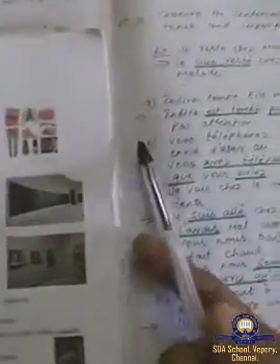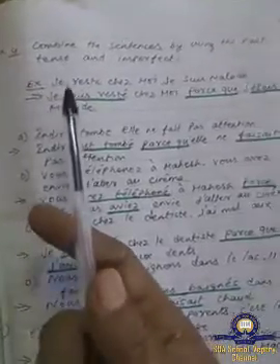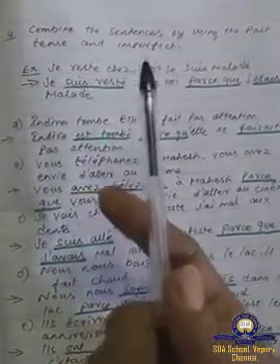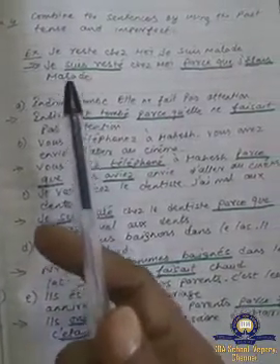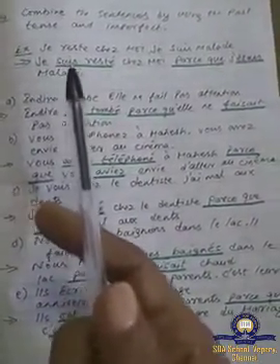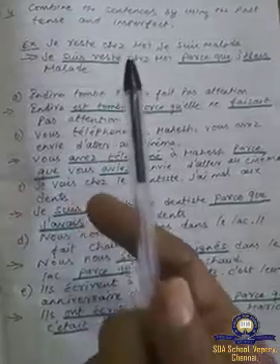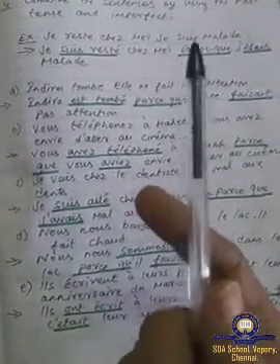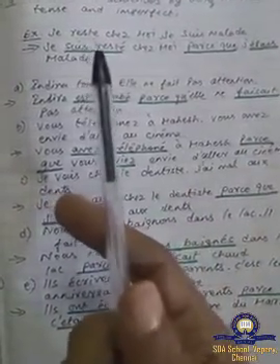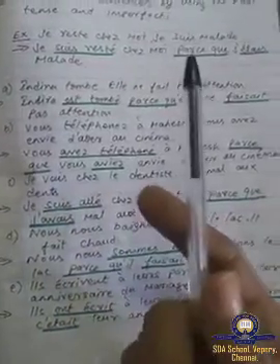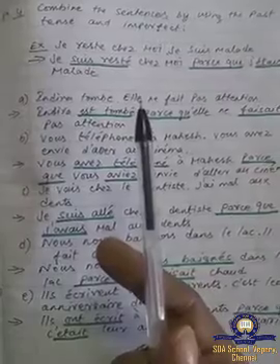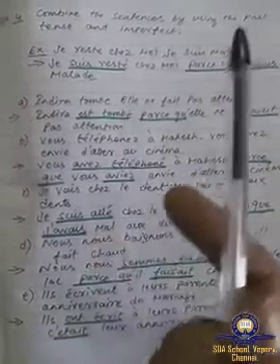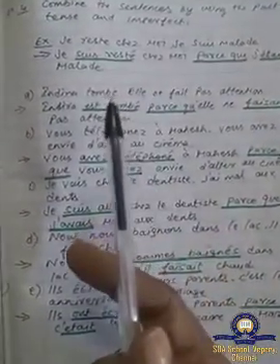Now we'll see what the question is. Combine the sentences by using the past tense and imparfait. An example is given: je reste chez moi, one sentence. Then the second sentence, je suis malade. I stay in my house. I am sick. Two sentences. You have to make a single sentence by using the past tense and imperfect.